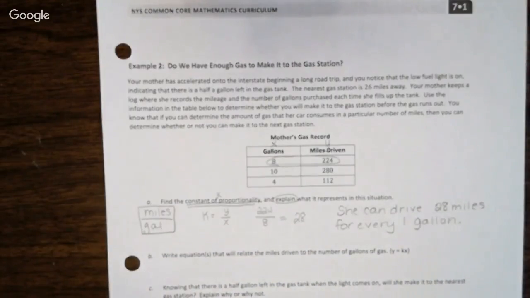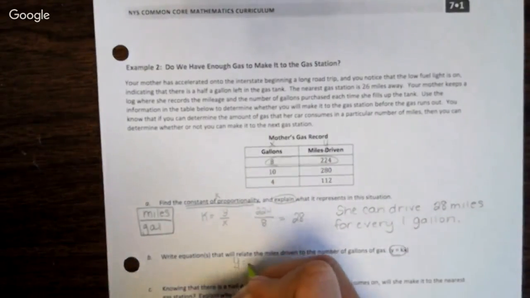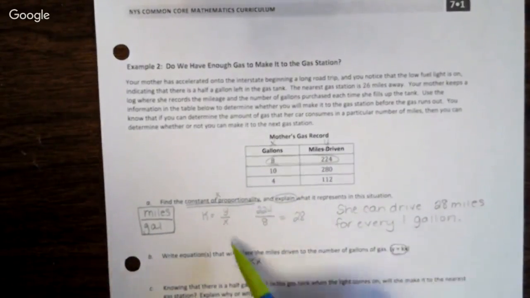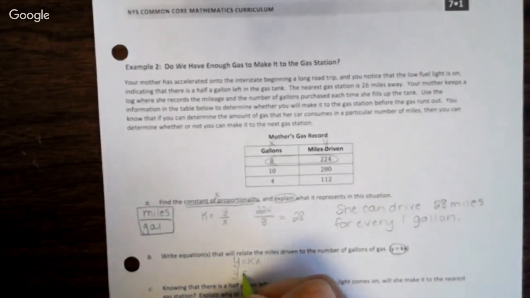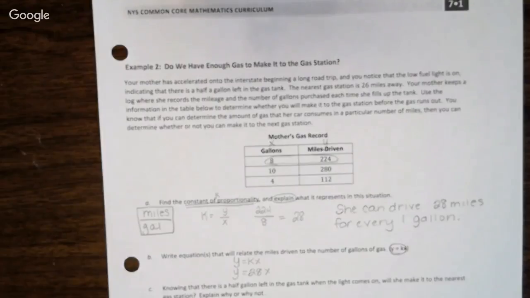Now, part B says, let's write an equation. Now, remember, this is your equation, Y equals KX. K stands for your constant of proportionality, which we just found to be 28. So your equation is Y equals 28X.